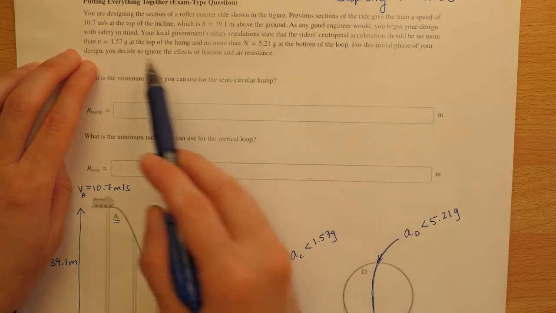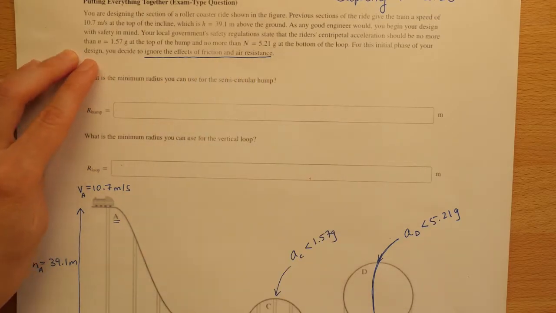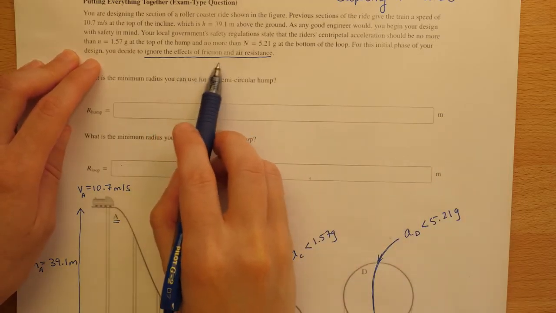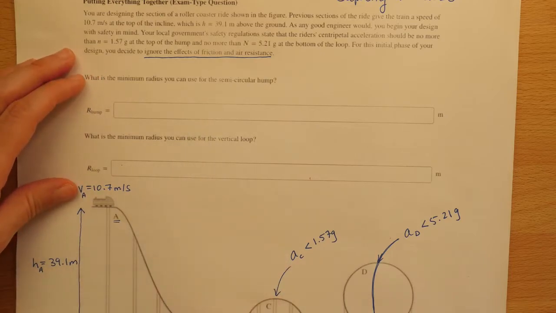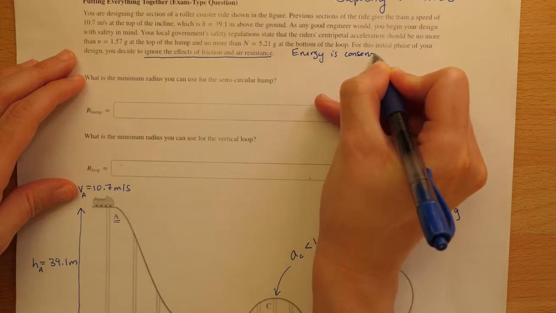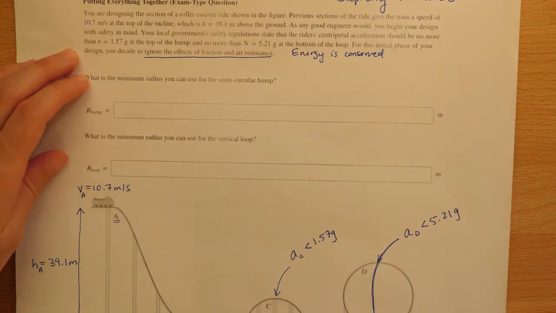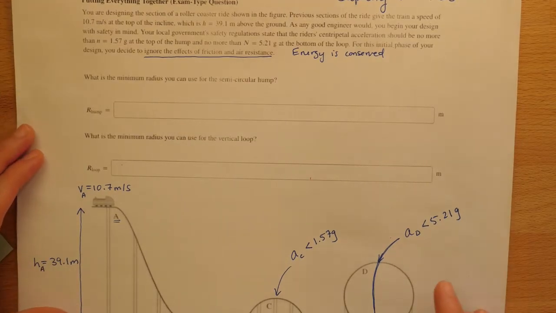Okay, for this initial phase of your design, you decide to ignore the effects of friction and air resistance. So what does that tell you? Well, it means we're not going to have any forces of friction or air resistance. And it also tells us that energy is conserved, because there's no force here that's going to create heat if there's no friction and there's no air resistance. So this tells us that energy is conserved. All the forces acting here are conservative forces like gravity, or the normal force. Well, it's not technically, it does no work, but we won't get into that until chapter 6.